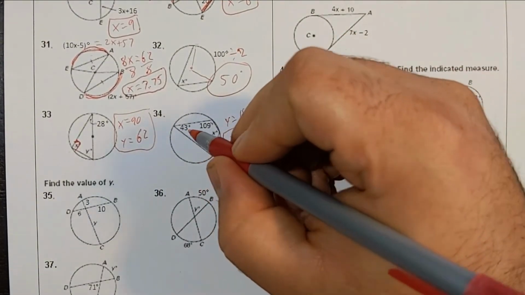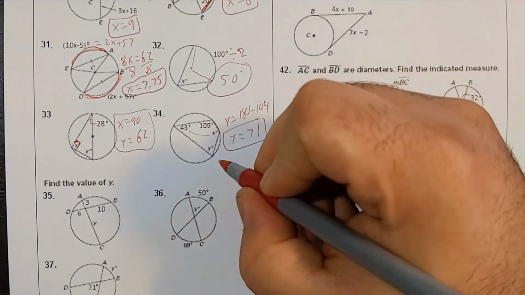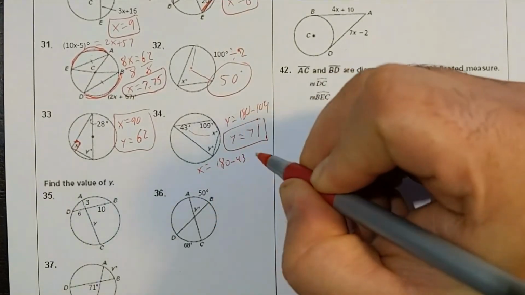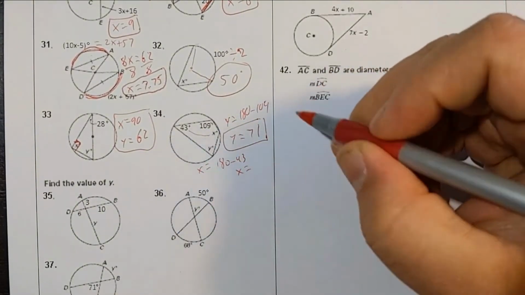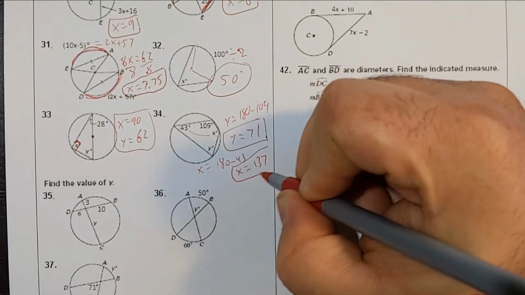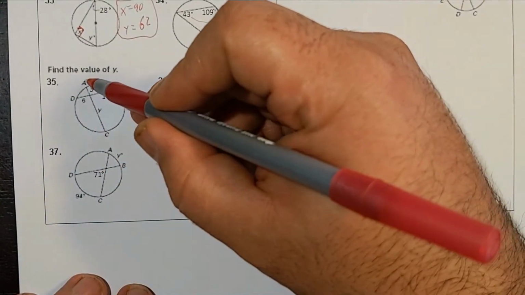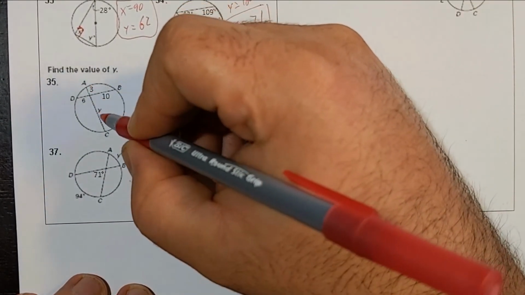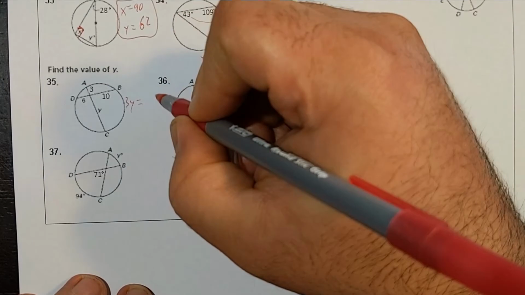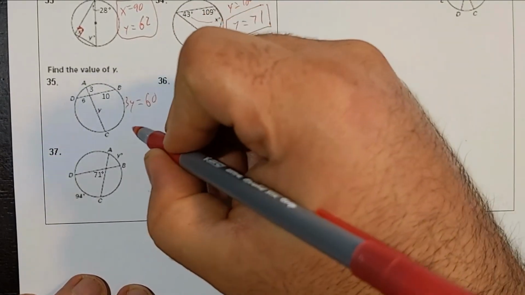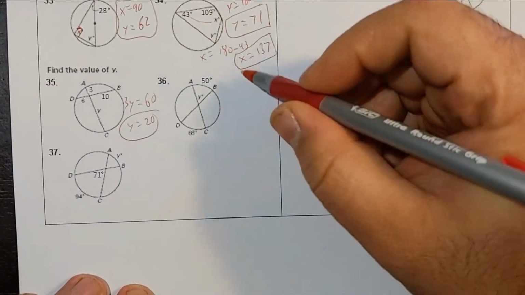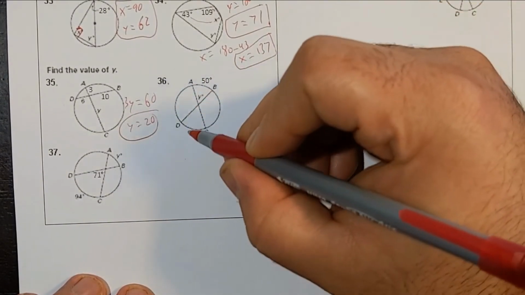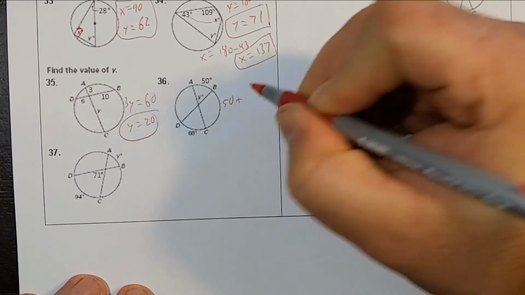And then x and 43 are going to be supplementary this way. So it's going to be 180 minus 43 for x. And then you find out your x is 137. Number 35, you multiply down the lines when they're crossing like this on the chords. So 3 times y is 3y, 6 times 10 is 60, and then you solve this. Y is 20.